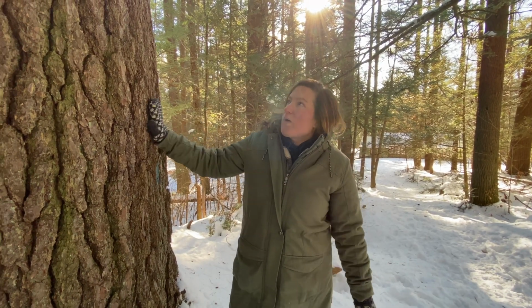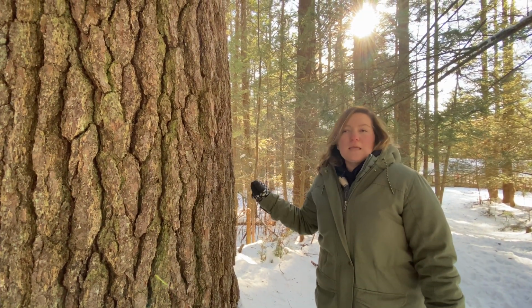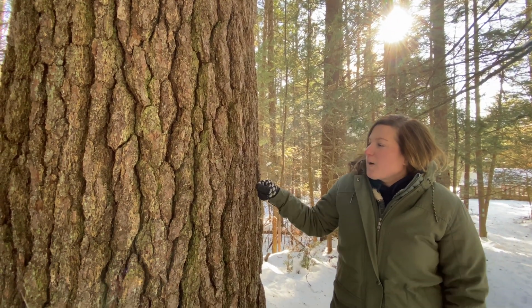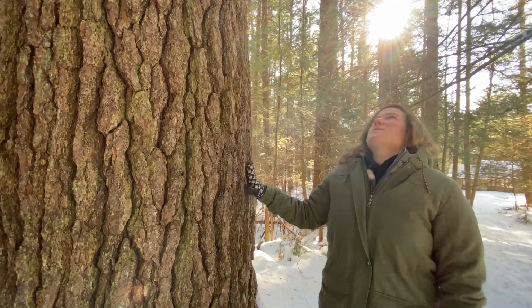This is an eastern white pine. It's native to northeast Connecticut, Pinus strobus. And you can see it has very, very thick bark. This bark is fire resistant. That's one of its adaptations.